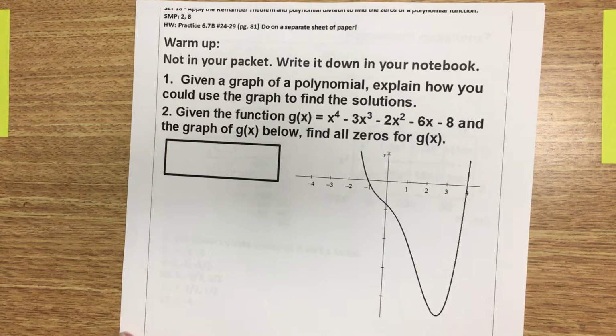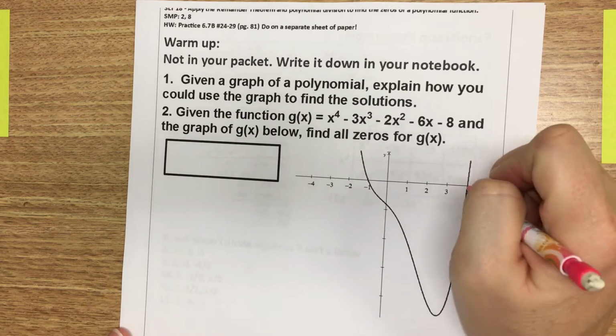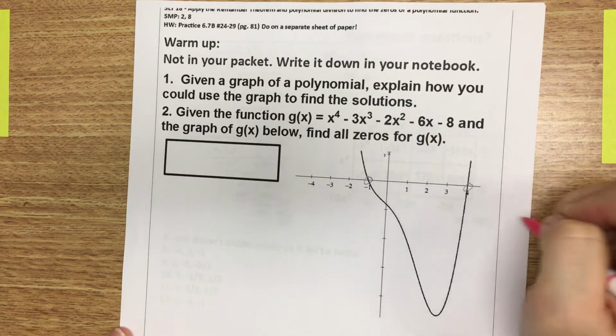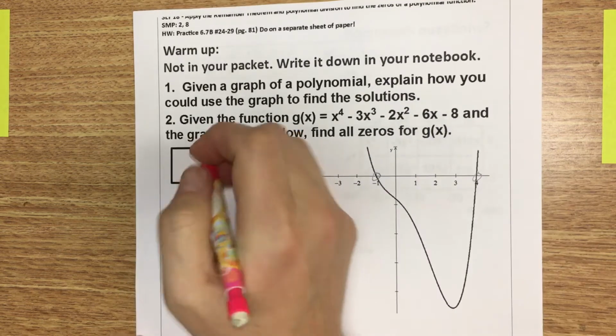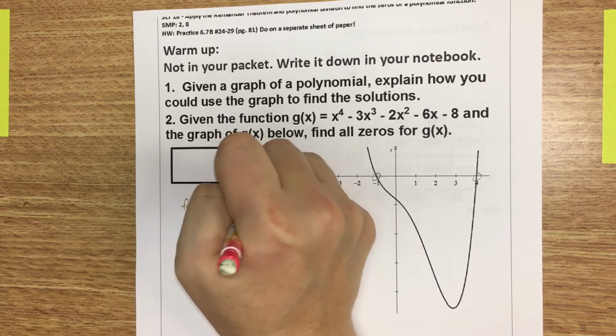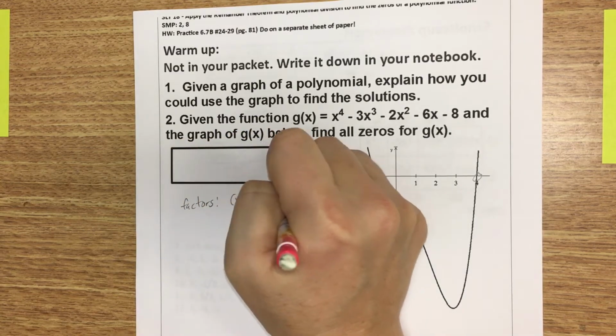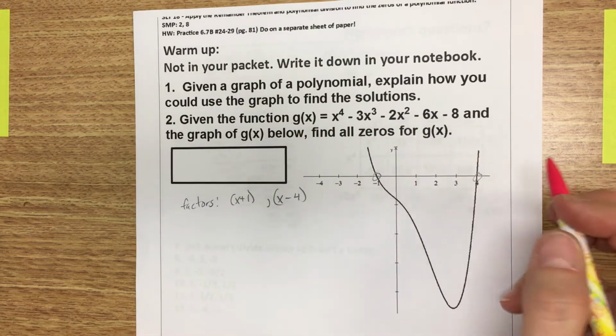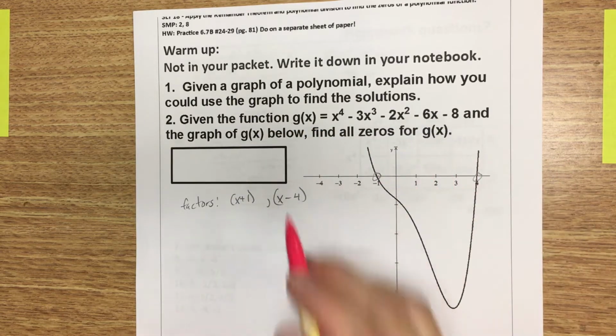Okay, so hopefully you've noticed that we've got two zeros, one at 4 and one at negative 1. And what that means is we have two factors. We know we have factors of x plus 1 and x minus 4 because we've got zeros at 4 and negative 1, which means these will divide evenly.